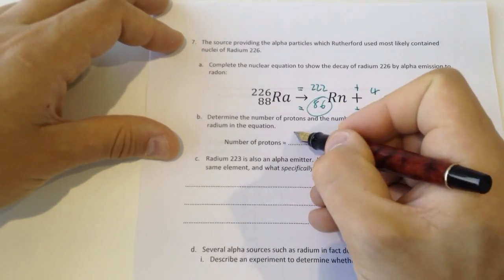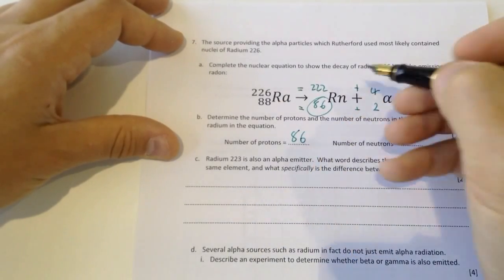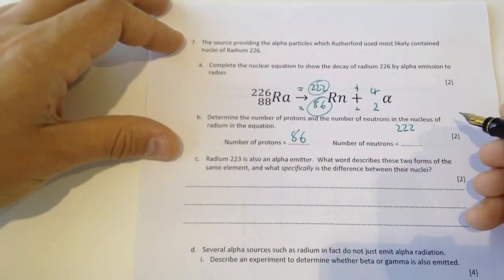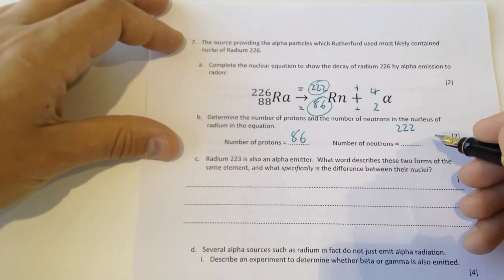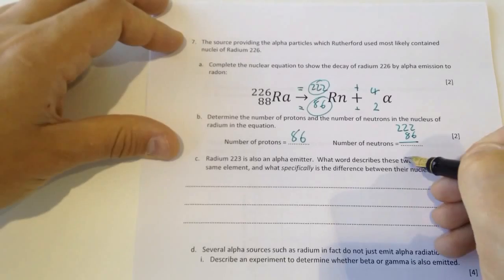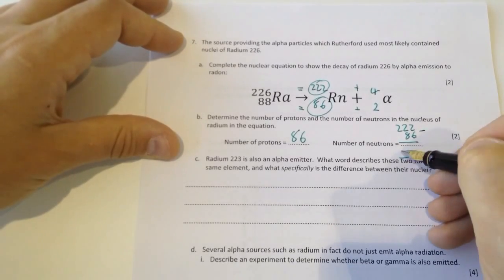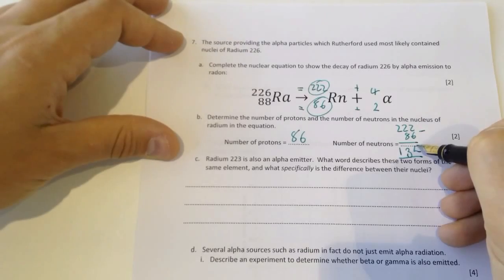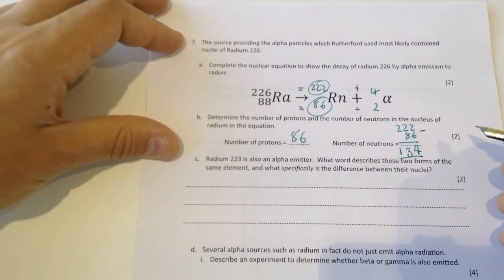So the number of protons, well, this defines the number of protons that you have. So that's easy, that's 86. Whereas the number at the top says how many particles, or nucleons, you have in your nucleus. So if we subtract from that the number of protons, that should give you 134 neutrons.